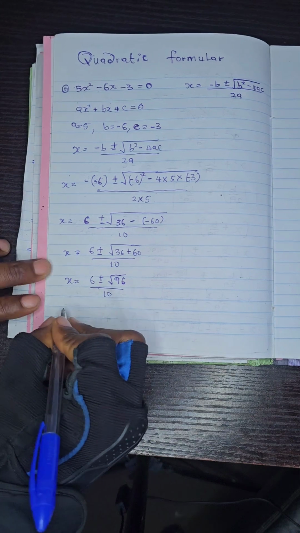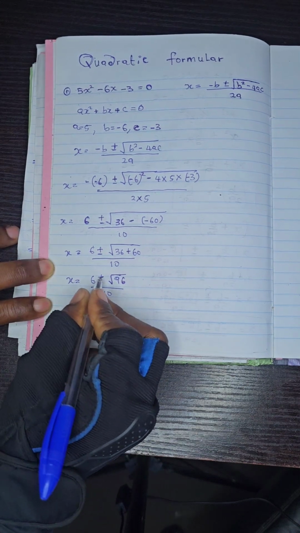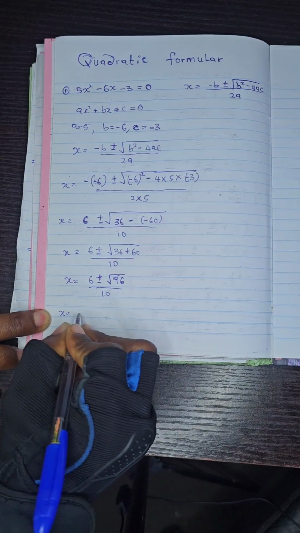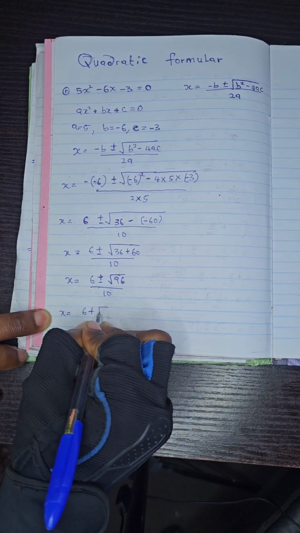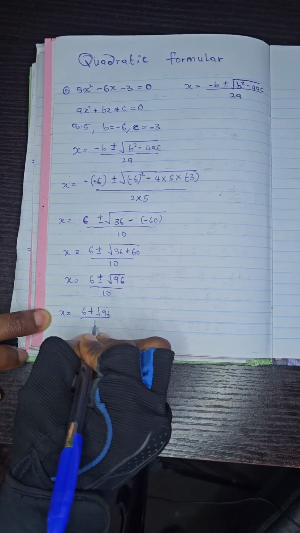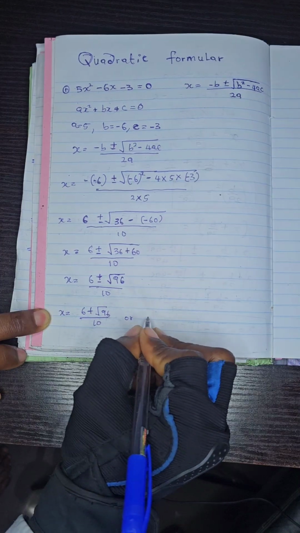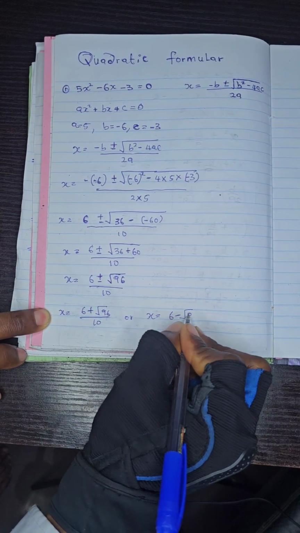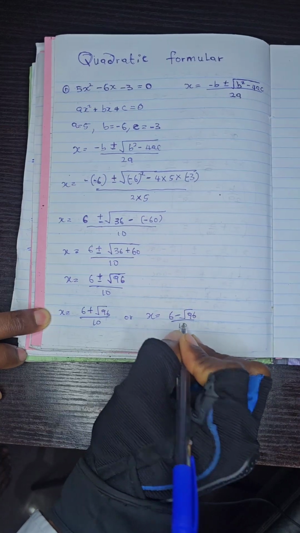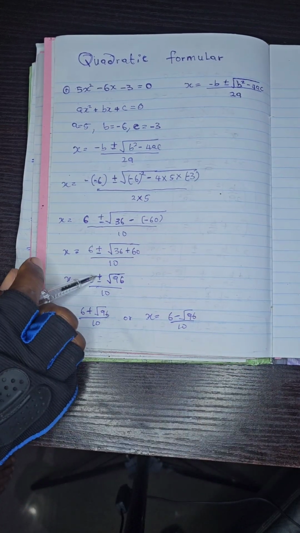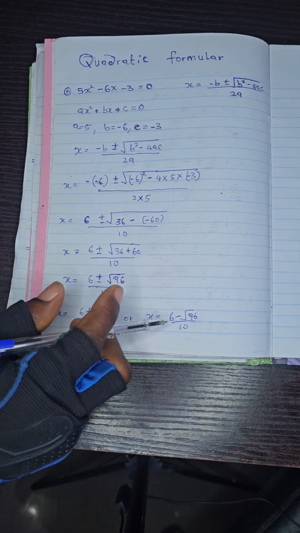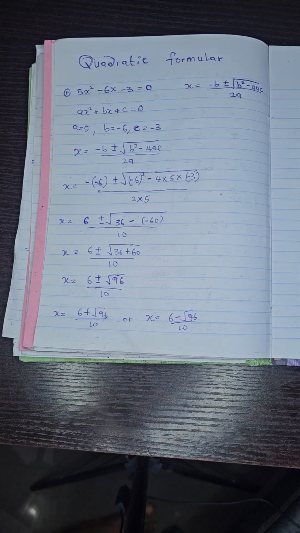Now you split the plus or minus. So x is equal to 6 plus root 96 all over 10, or x is equal to 6 minus root 96 all over 10. That's the meaning of plus or minus: x is either when you do the addition or when you do the subtraction.